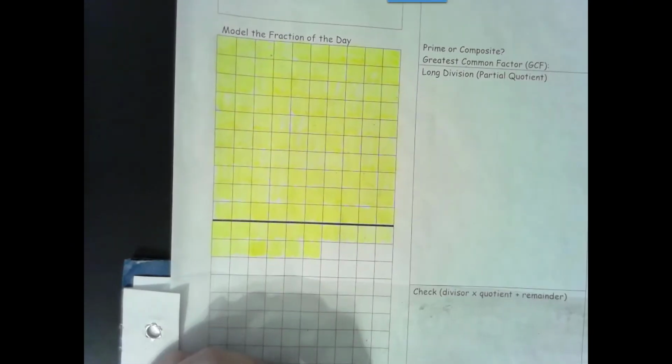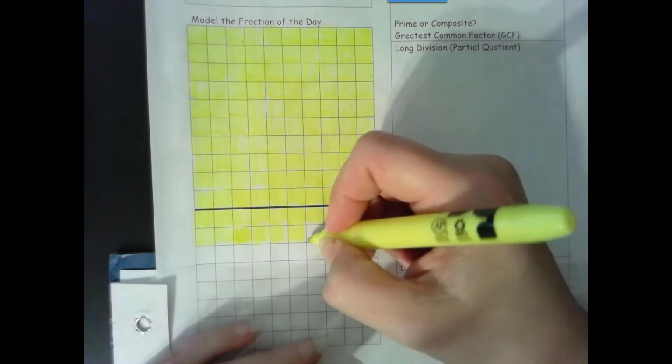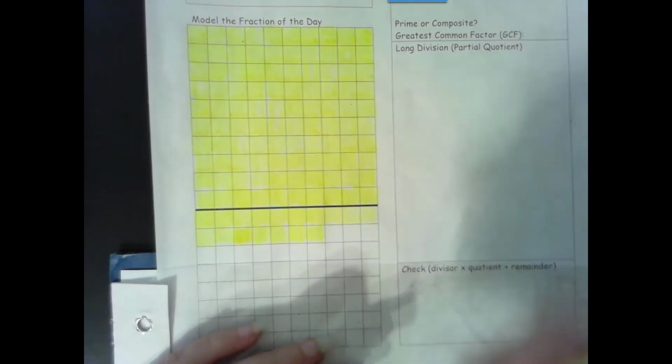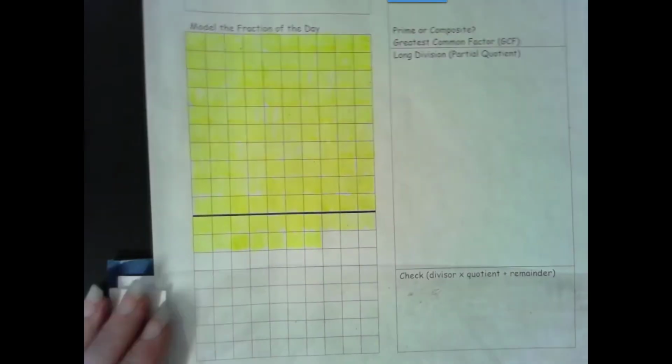Welcome to day 117 of our school year. 3 more days and this is filled in. We have 63 school days left.